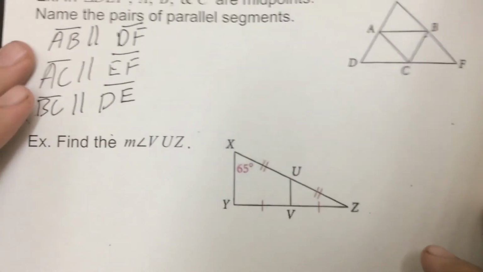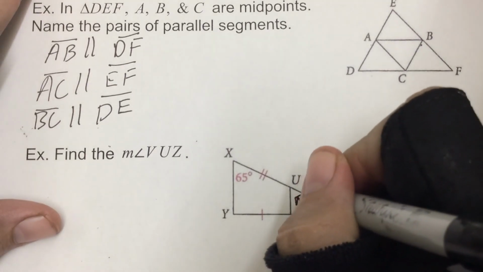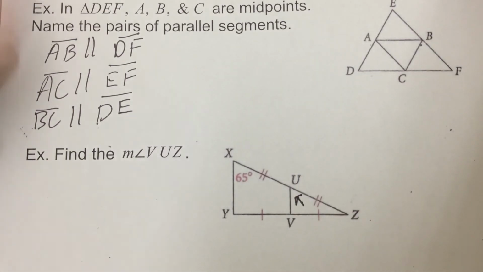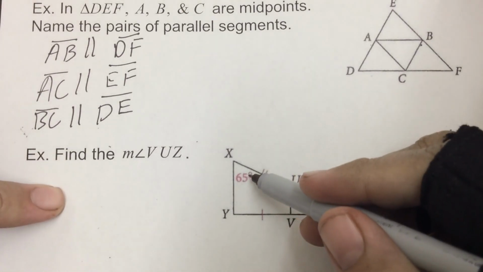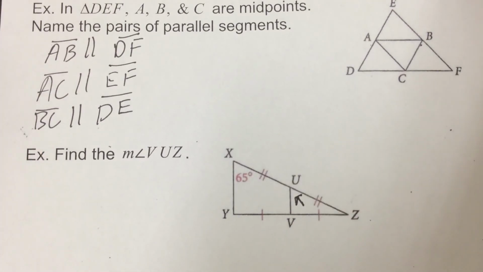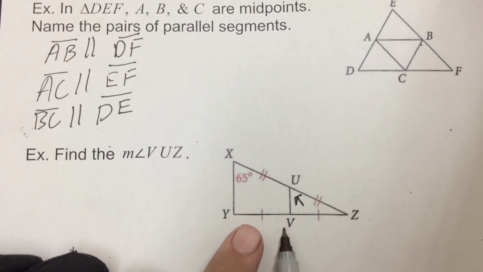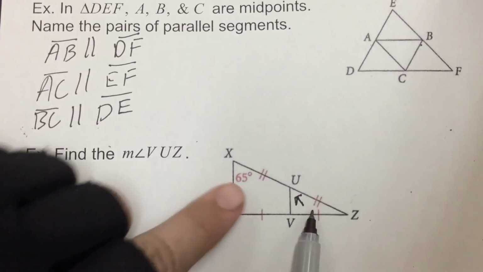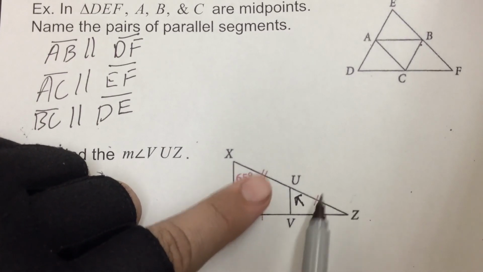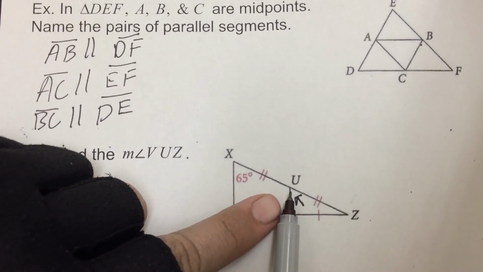Lastly, you'd have one like this. Find the measure of angle VUZ, that angle. So we're looking for this one right there. If we know that YXU, that angle, is 65, well, what would VUZ be? Well, if we start looking at this, we have one tick mark on either side. So that means these segments are the same. So that means V must be in the middle. So V would be its midpoint. Same thing up here. We have the double tick marks. So again, those are both congruent. They're the same length. So U has to be the midpoint.